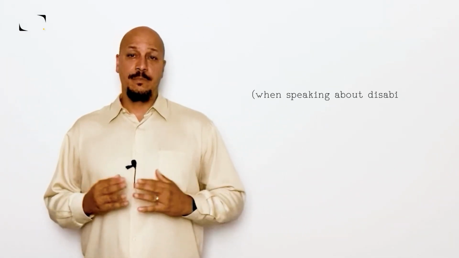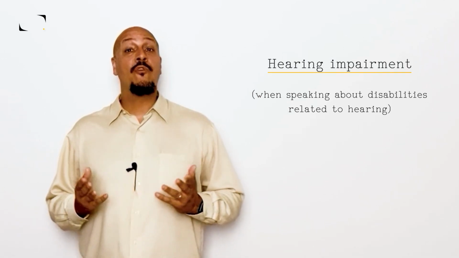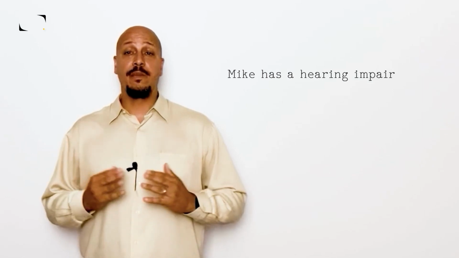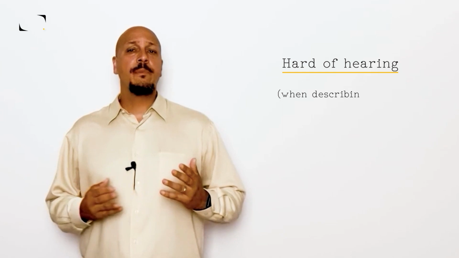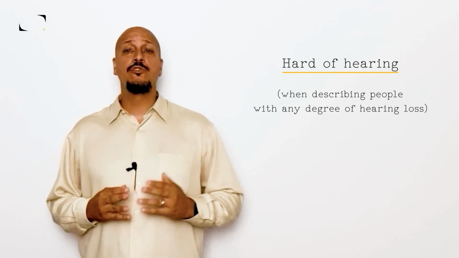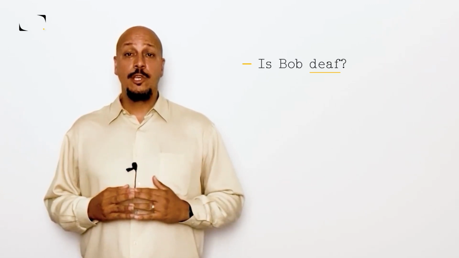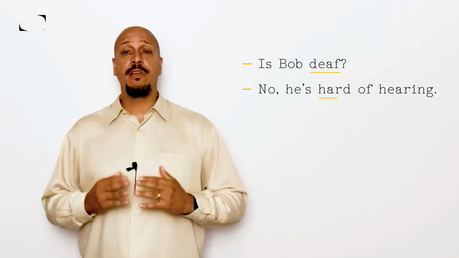When speaking about disabilities related to hearing, we can use the term hearing impairment. For instance, Mike has a hearing impairment. Another appropriate term is hard of hearing, when describing people with any degree of hearing loss, from mild to profound, including those who are deaf. Note that when we use the word deaf, we usually refer to hearing loss that is so severe that there is very little or no functioning hearing. For example, if someone asked, "Is Bob deaf?" you would say, "No, he's hard of hearing."